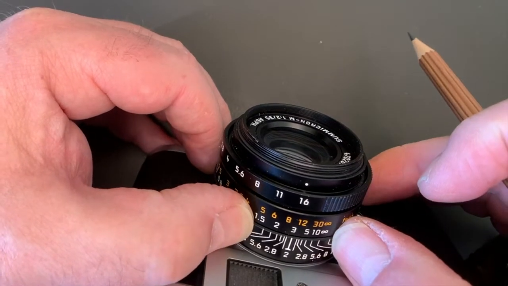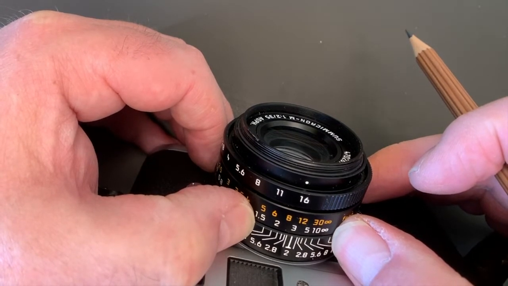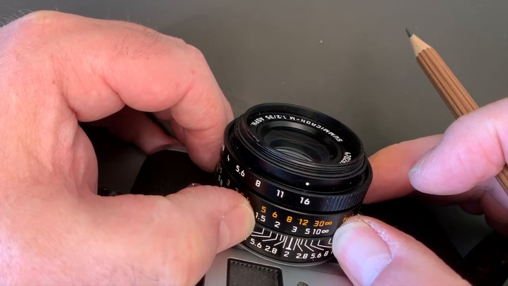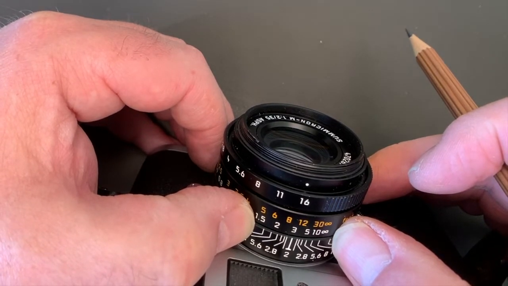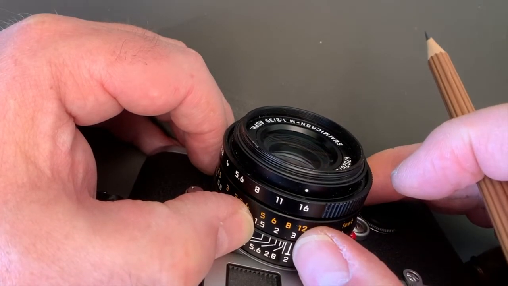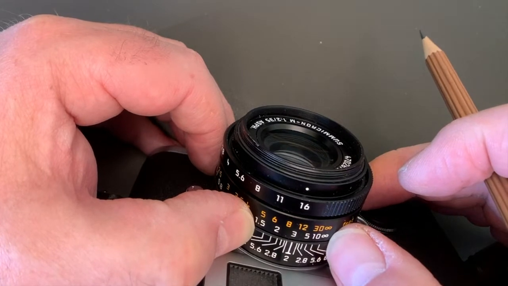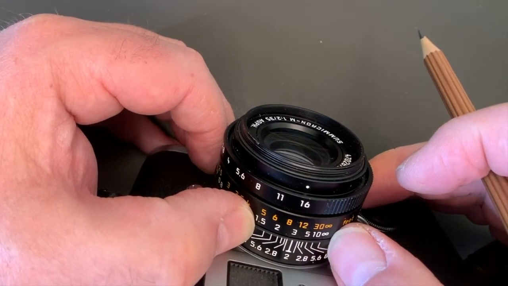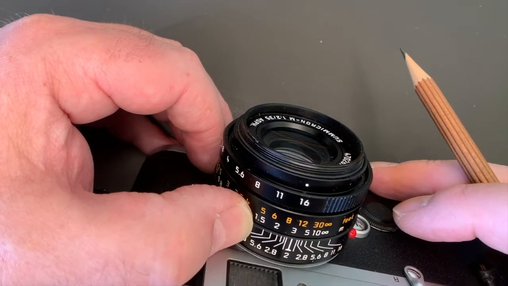So now our zone has just increased massively. We've got over 1.5 meters in front of our model, and everything behind our model at 3 meters is going to be sharp, in focus.